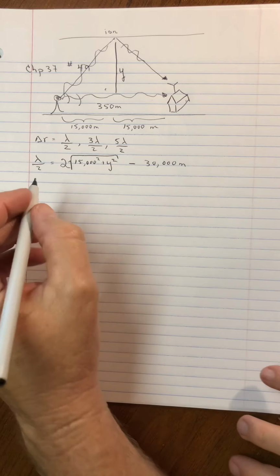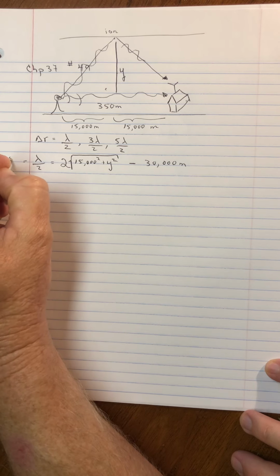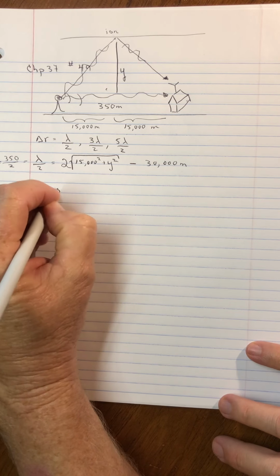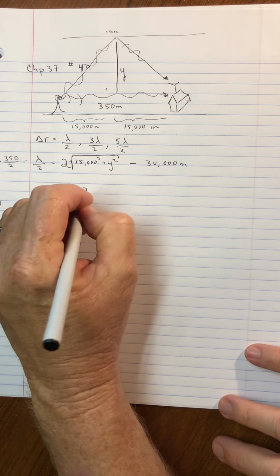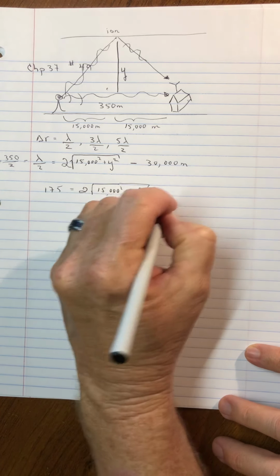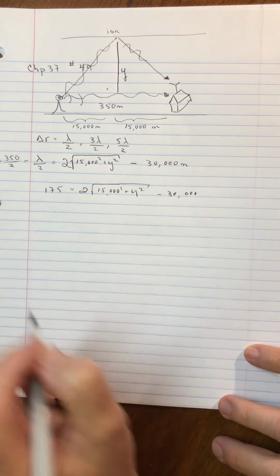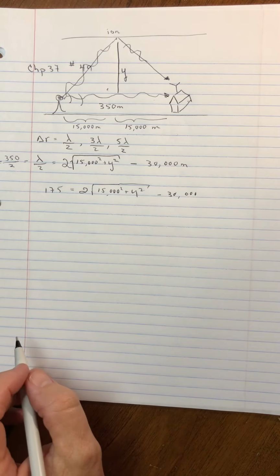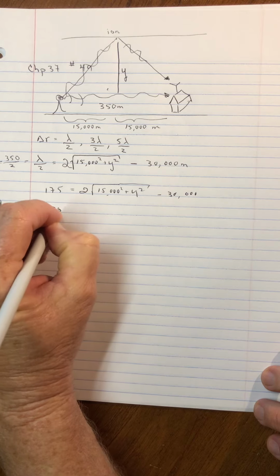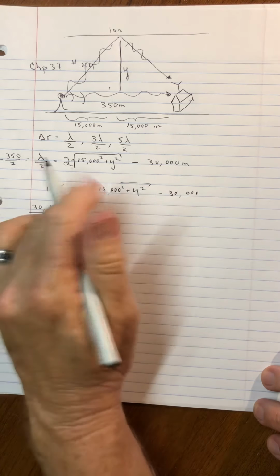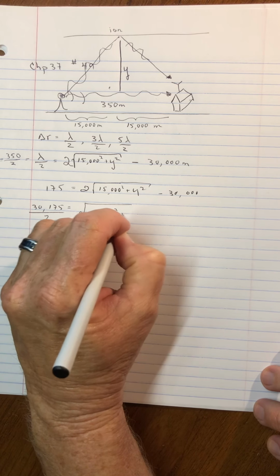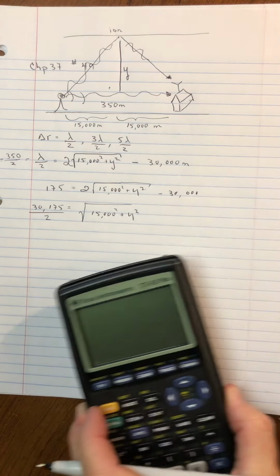So now, of course, the wavelength that they told us is this 350. So when you divide it by 2, we're looking at 175. 2 times the square root of 15,000 squared plus y squared, minus 30,000. And so now it's just a matter of solving for y. So if I bring this over, this is 30,175. If I then divide it by 2, I then have the square root of 15,000 squared plus y squared.